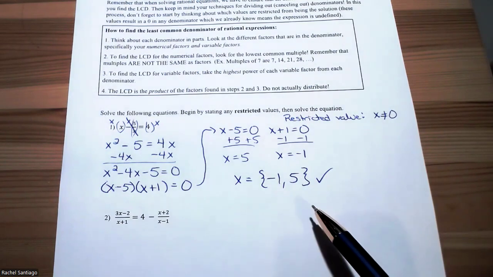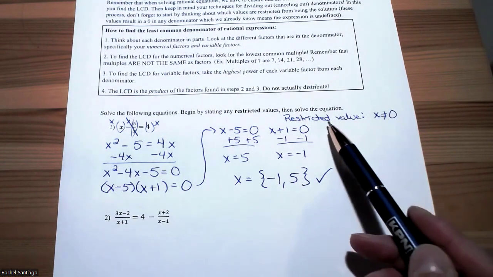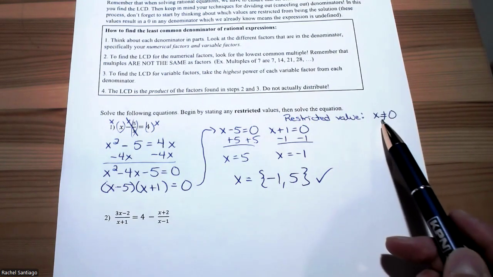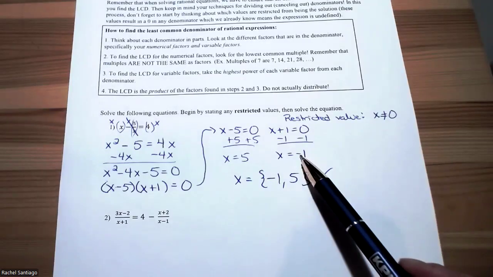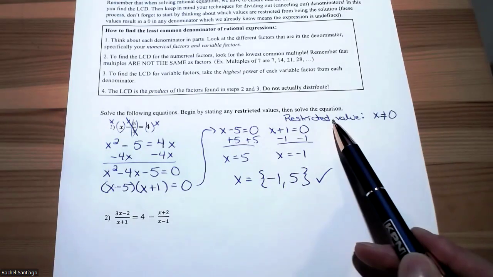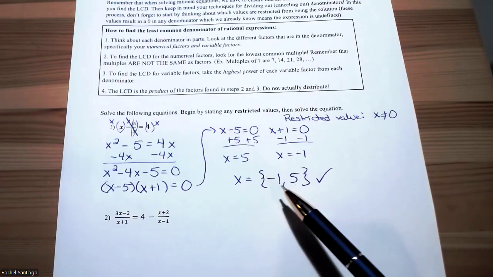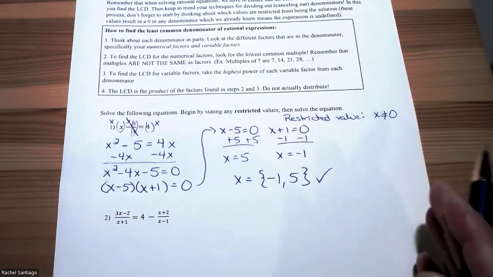Those are my answers. The cool thing about this, we knew our restricted value was that x can't be 0, but we didn't break any rules, and neither of these are restricted. So -1 and 5 are both valid solutions. And that's it. We're done.